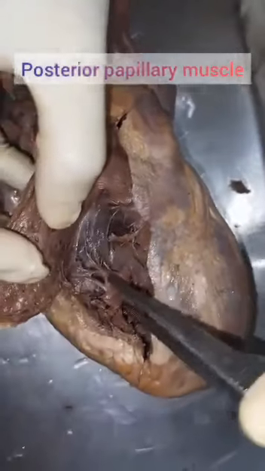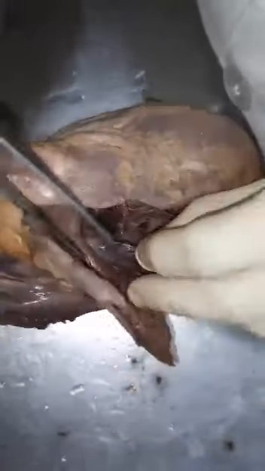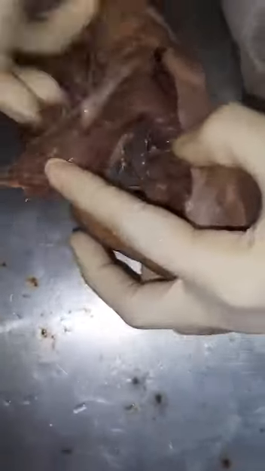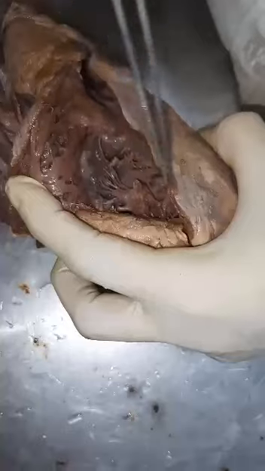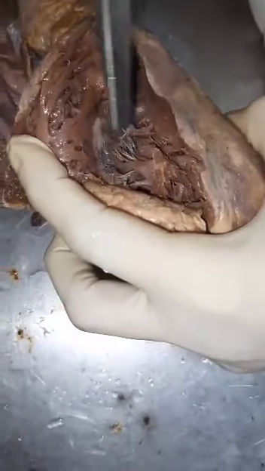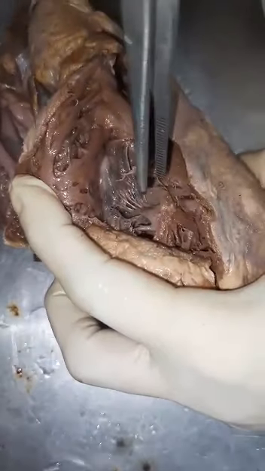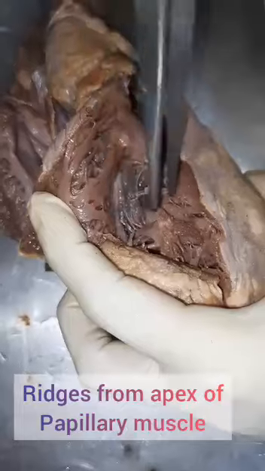Okay. From the apex of the papillary muscles, you can see numerous ridges. These are the ridges, linear elevations, strand-like structures attaching to the ventricular surface of the cusps.